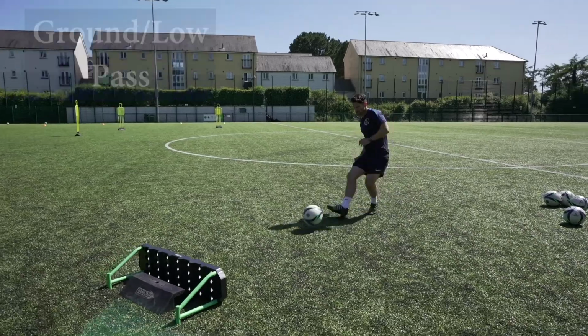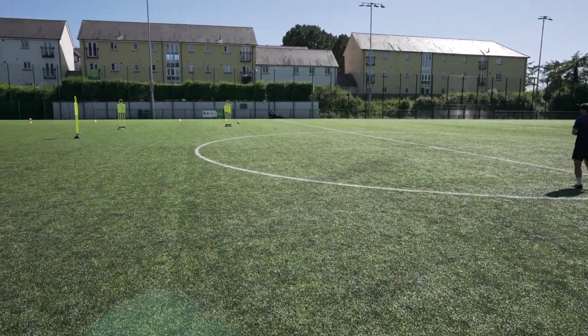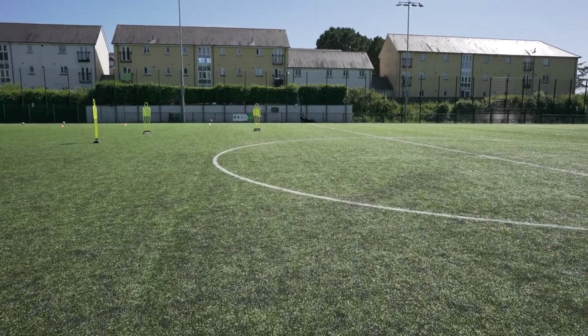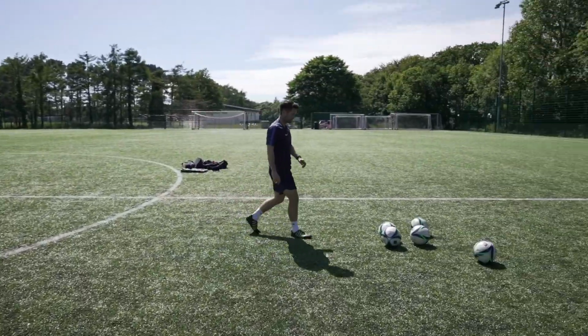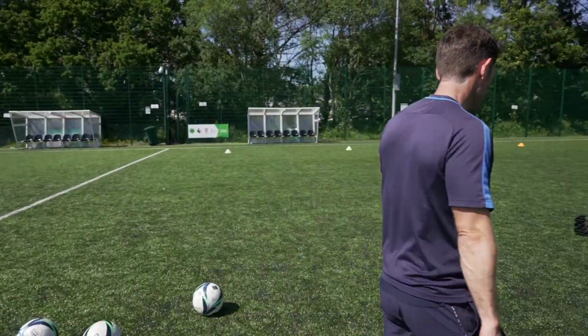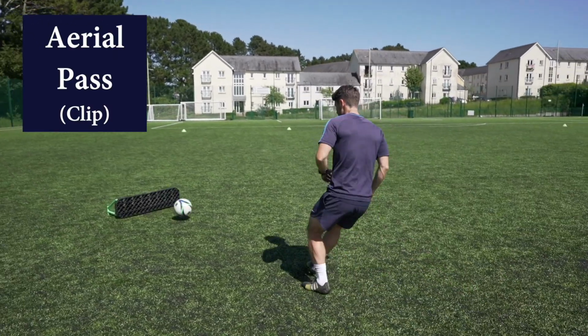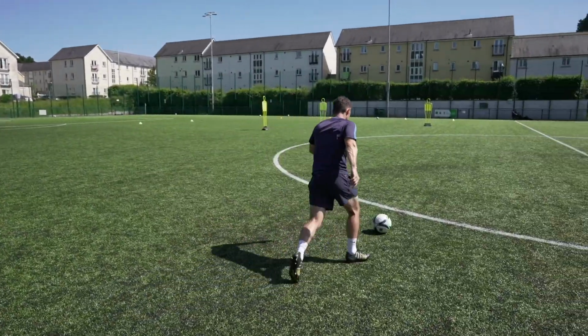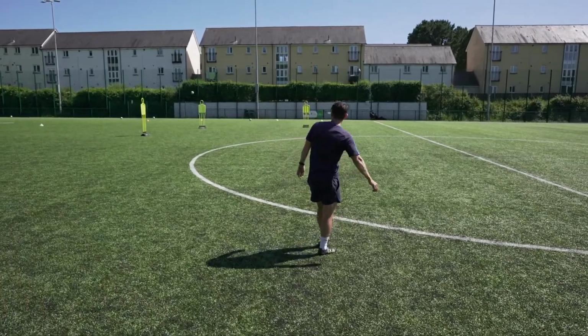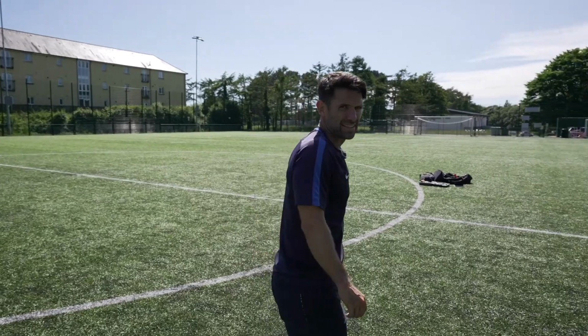So here we go. Working around the area there. I'm happy with the contact, happy with the return. Let's go one more. So happy that I've dropped it over the mannequin and into my target destination.